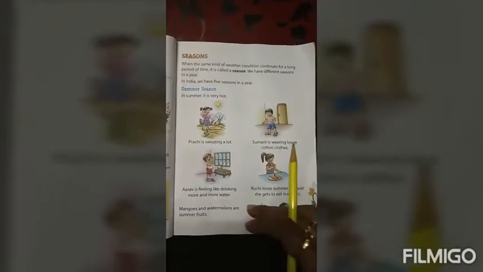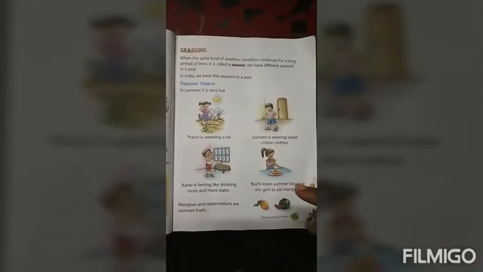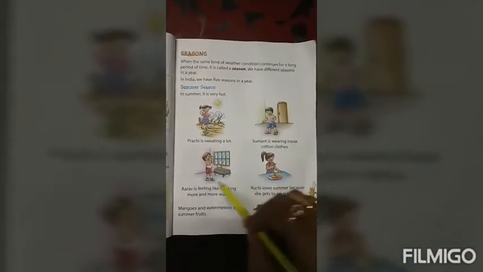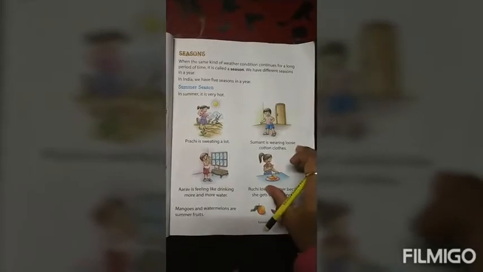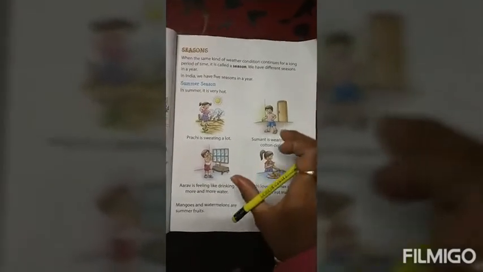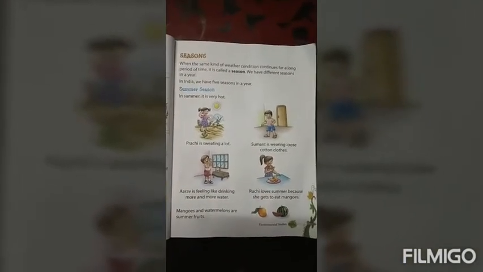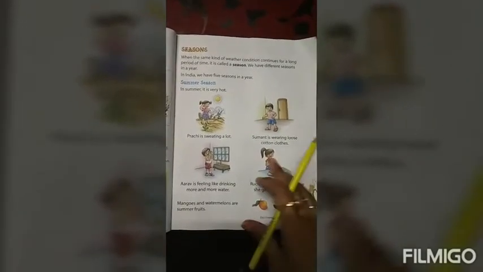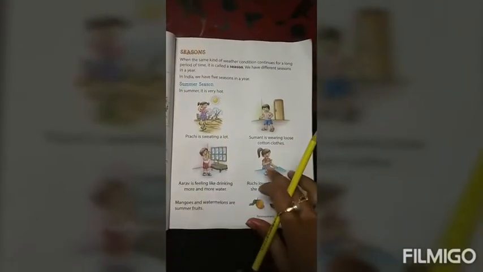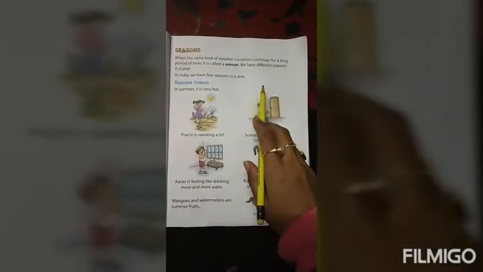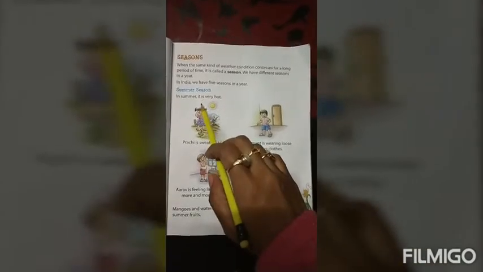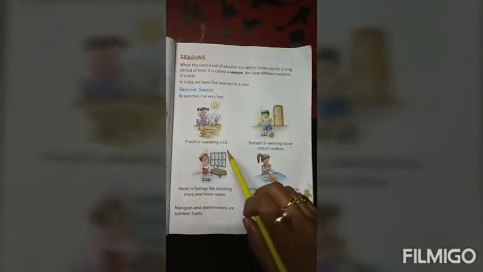Like now, every day we are getting cold weather. So we are getting cold weather for a long period of time. It is known as the winter season. Weather may remain for a single day or 2-3 days or more, but a season remains for a long time. In a year we get different seasons, and in India we have 5 seasons in a year.